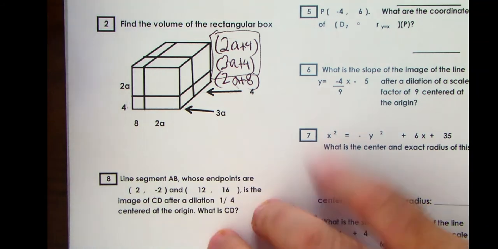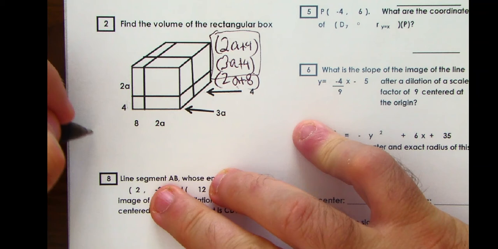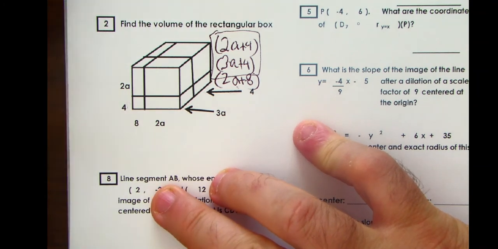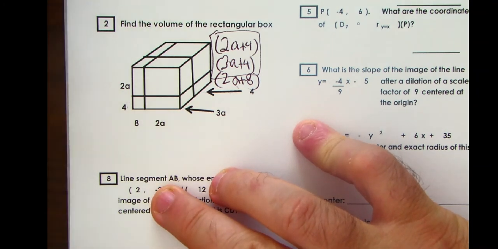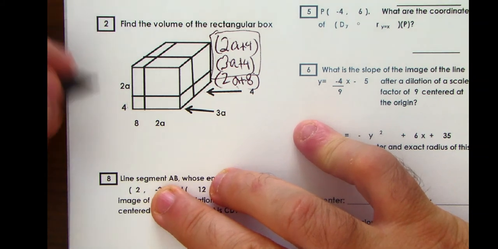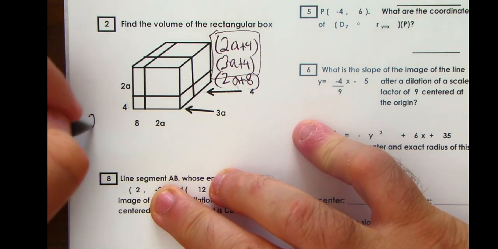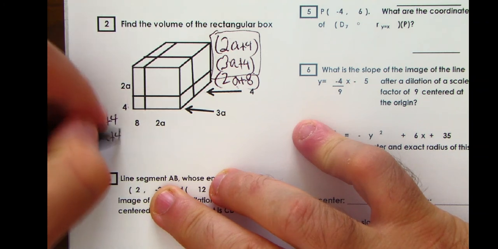All right, you might have learned the box method, or FOIL, etc. I use what's called the vertical method, like you do multiplication in elementary school. So I'm going to do that. I have 2a plus 4 times 3a plus 4.